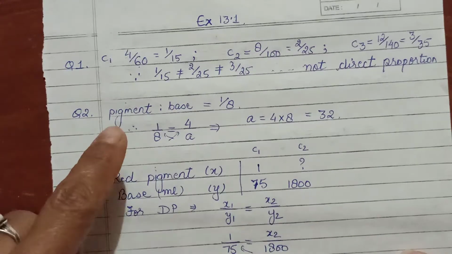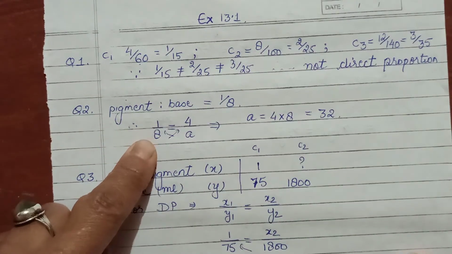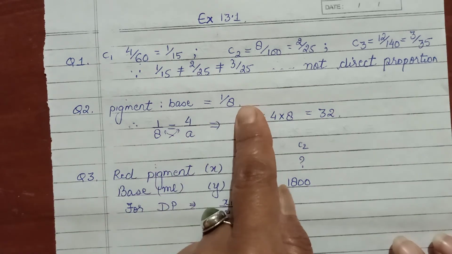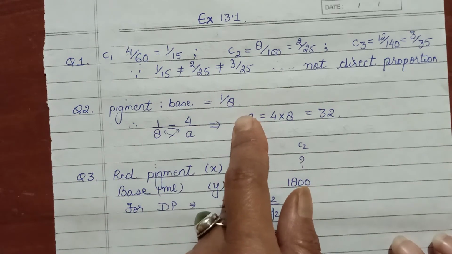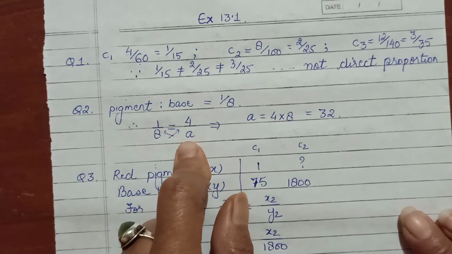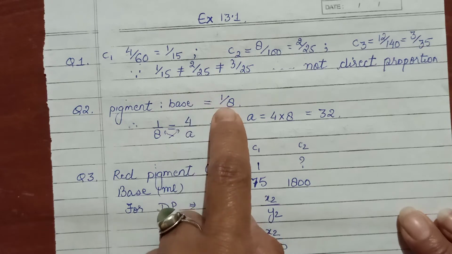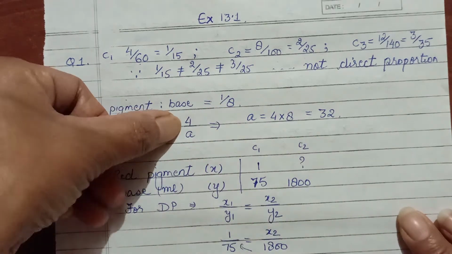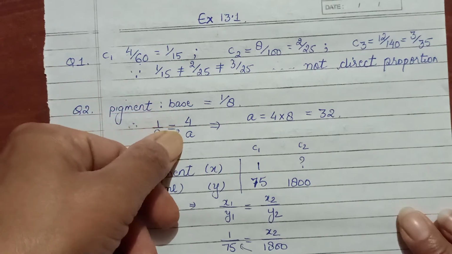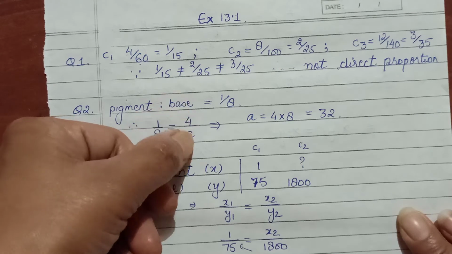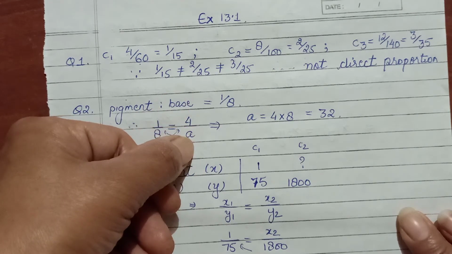Okay, so it was said that for 1 part, 8 parts of base was required, so this is your ratio given to you, 1 upon 8. This will be equated to the ratio in the rest of the cases also, because it's direct variation, so whatever this ratio is, it should be the same in the rest of the cases. So for case 2, when it is 4 parts of pigment, how many parts of base are required? You will equate 1 by 8 to 4 upon A, suppose A parts were required.